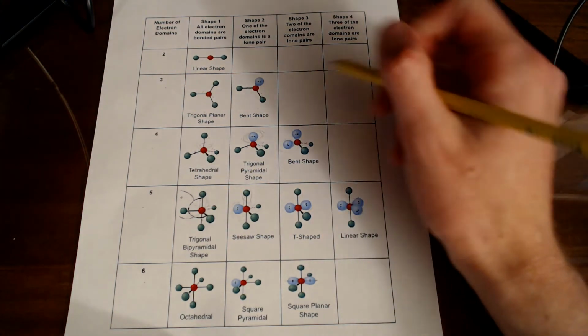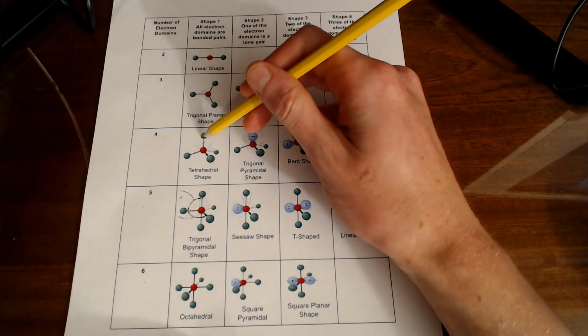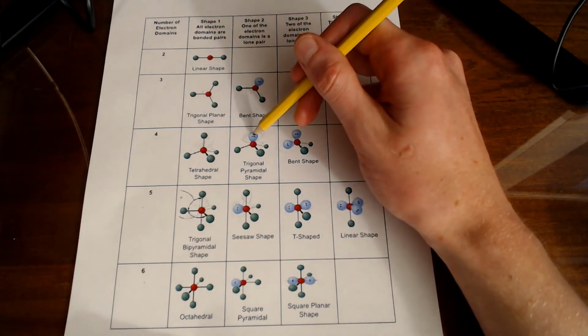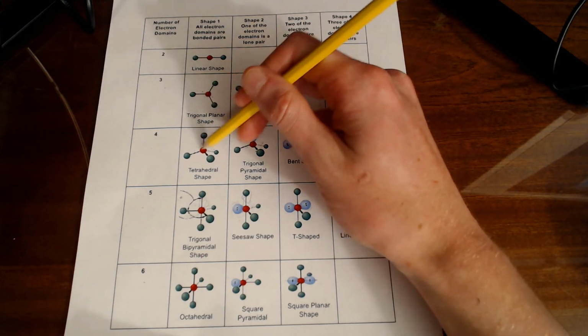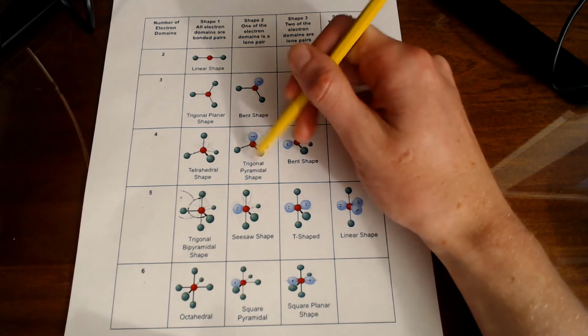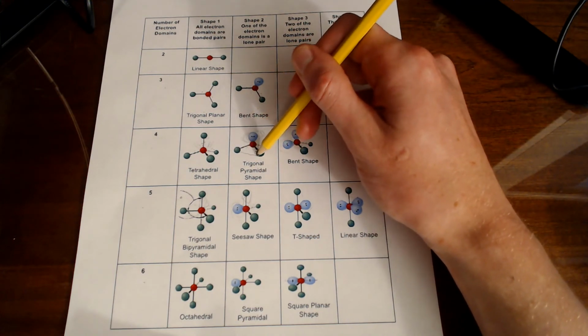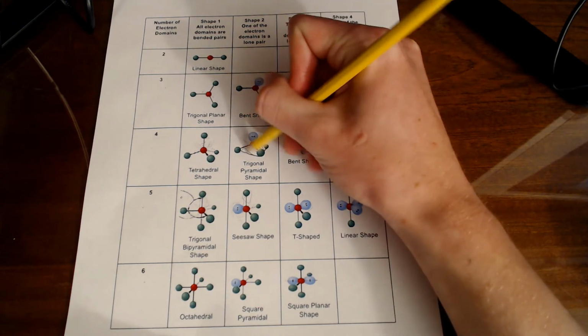For example, in this case, we add the first unbonded electron domain to the top of the molecule and replace this bonded electron domain. And therefore we get a trigonal pyramidal shape, because it's like this pyramid. It's like this pyramid of a molecule.